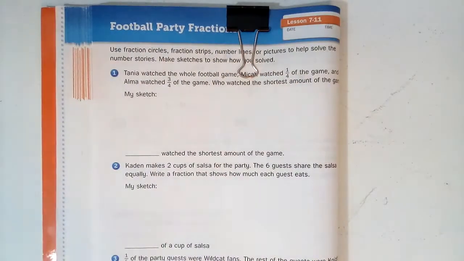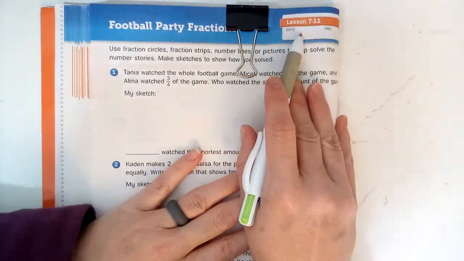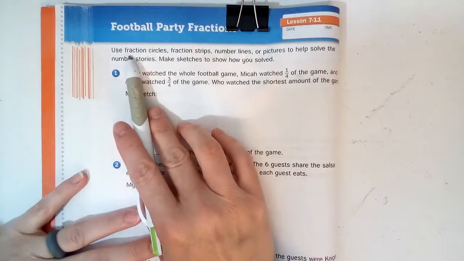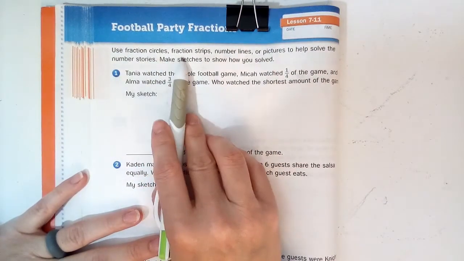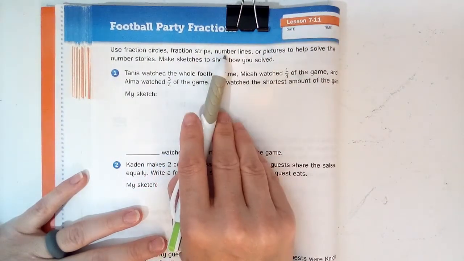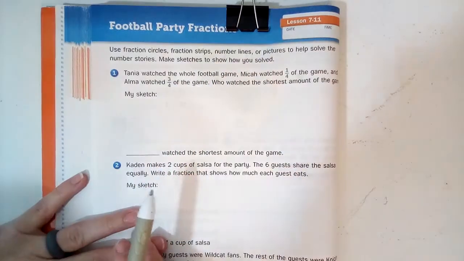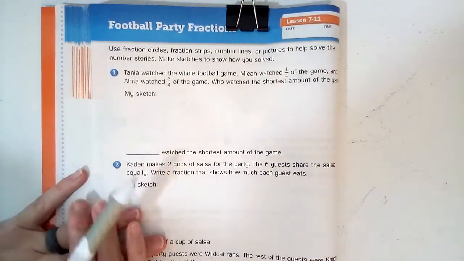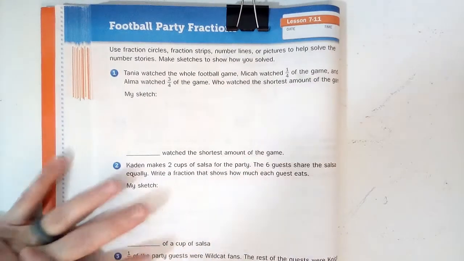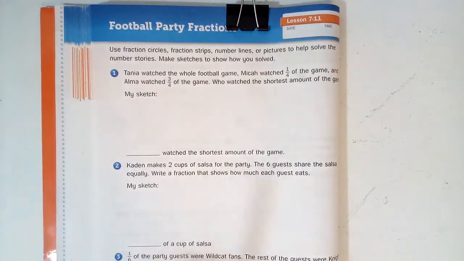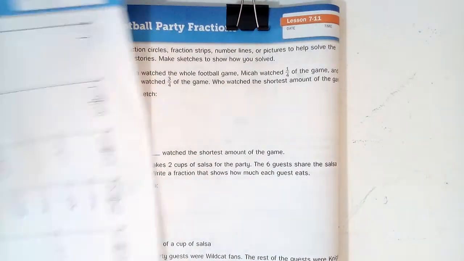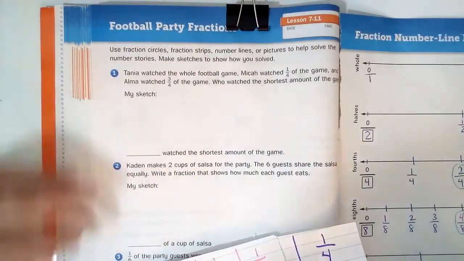All right, 246. This is lesson 711. We are going to be using fraction circles, fraction strips, number lines, and/or pictures to solve these number stories. Make sketches of how you solved. Okay, good. I like to draw it all out, but I've got my fraction strips and poster here easily at hand so that I can use it.